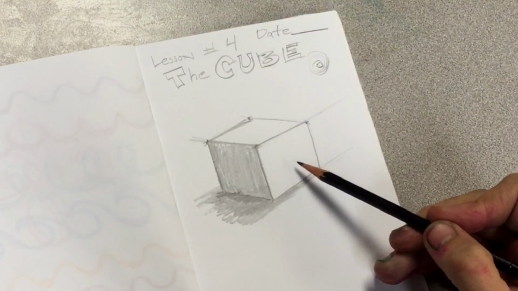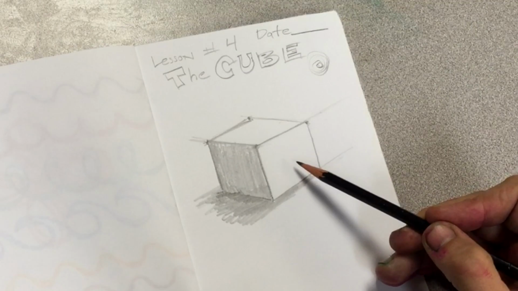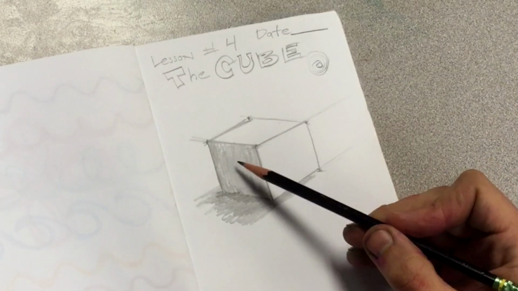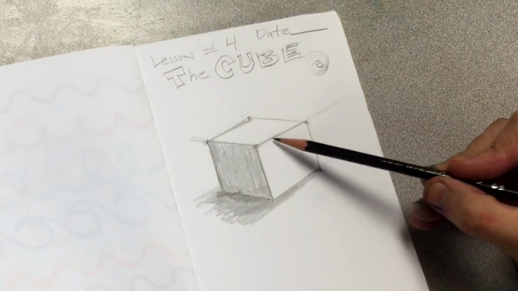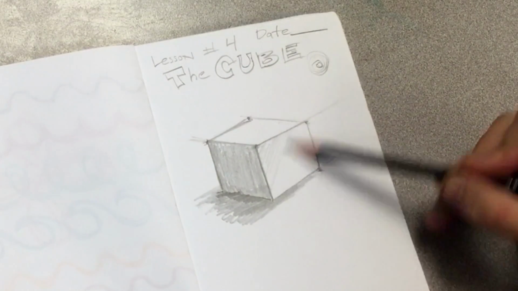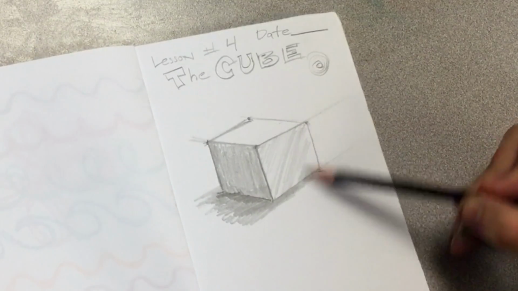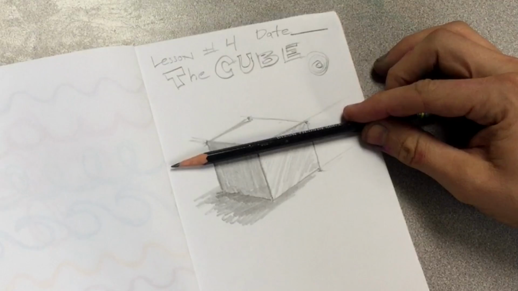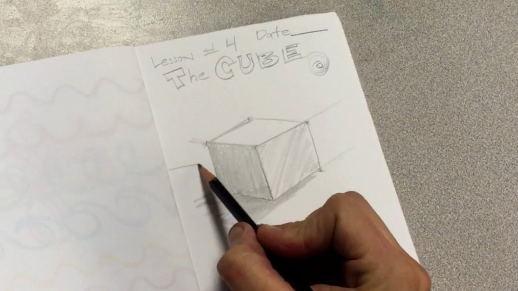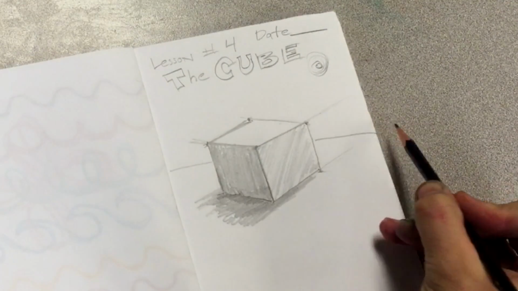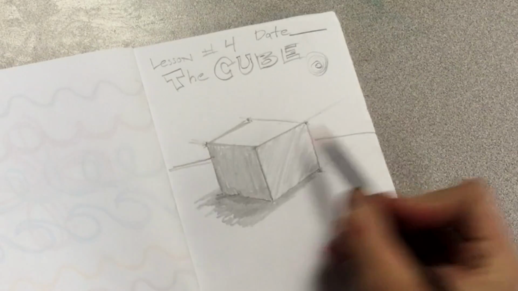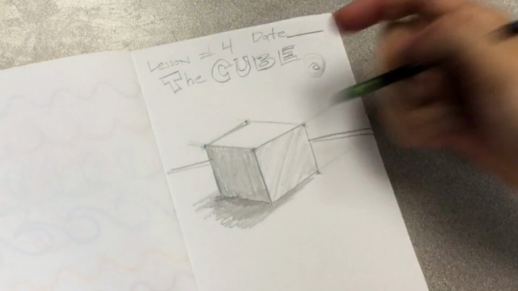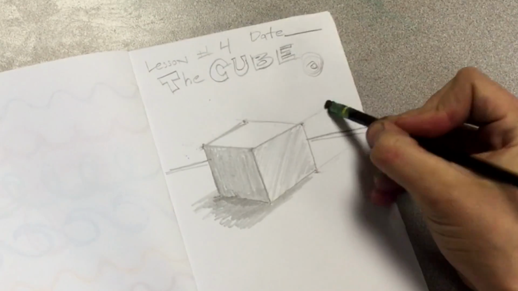And this other side to my cube is going to be a lighter gray. White, dark, and light. I'm just loosely shading. And then if we want to, we can drop in a horizon line that is being overlapped, showing the edge of our surface, our tabletop. That is lesson number 4, the cube.